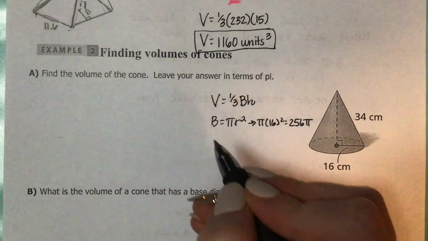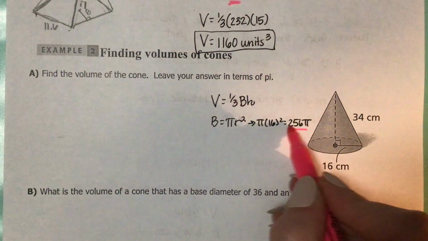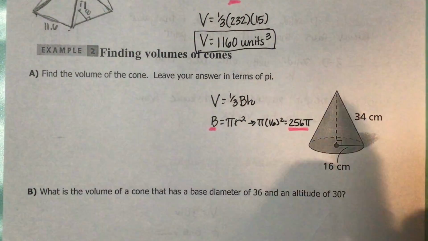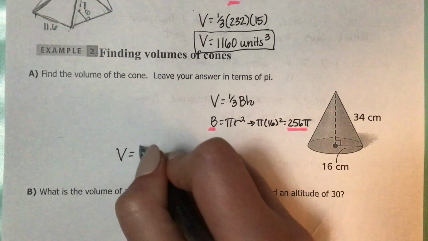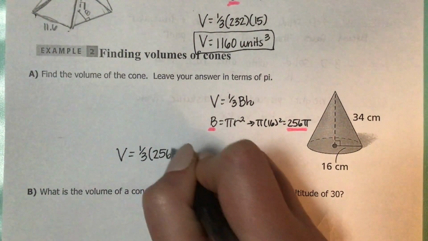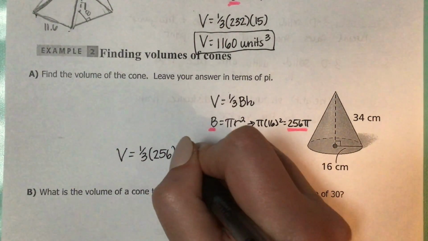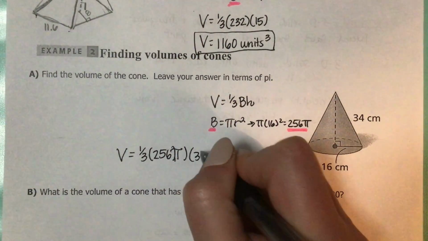So now what we can do is take this value, plug it into our formula, because it's our actual base, and we have volume is equal to 1/3 times 256 pi times the height, which is 34.